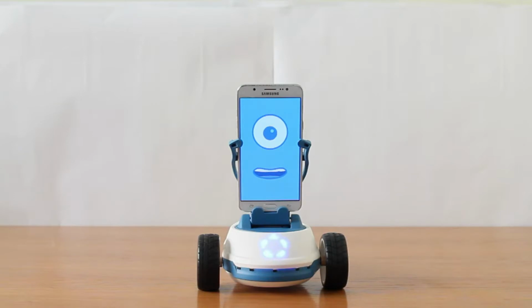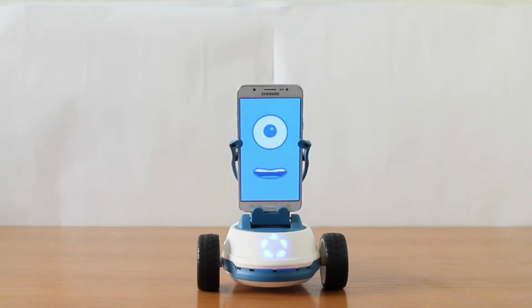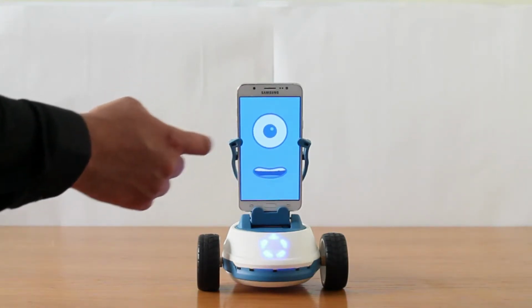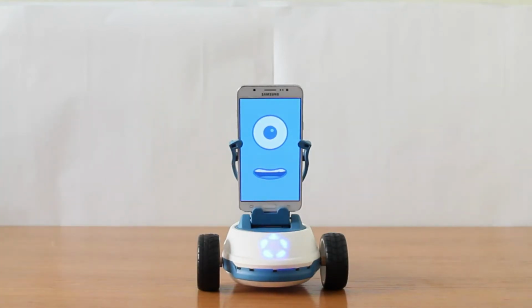You can also use the screen to activate different behaviors. For example, touch me in the eye. Now touch my mouth. If you slide your finger over the screen from top to bottom or from bottom to top, look what happens. And if you slide your finger from side to side, try it.